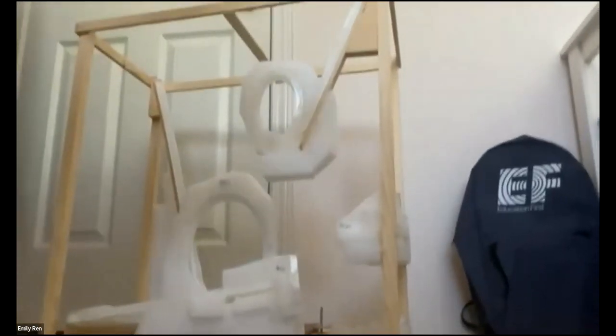Okay, so it should currently be facing the door. Okay, this is the build. Let me see if I can lean it against something. I'll lean it against my.